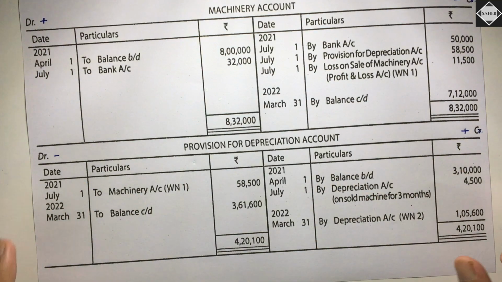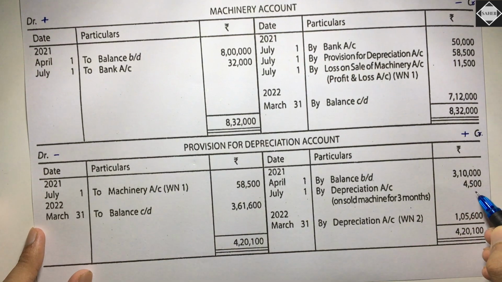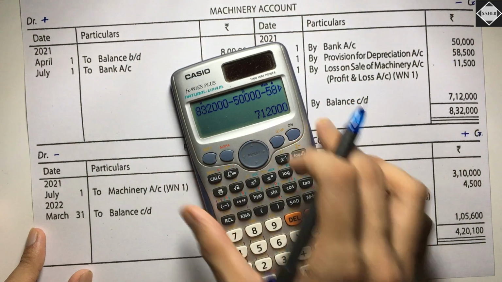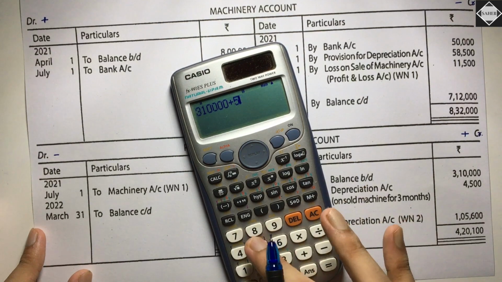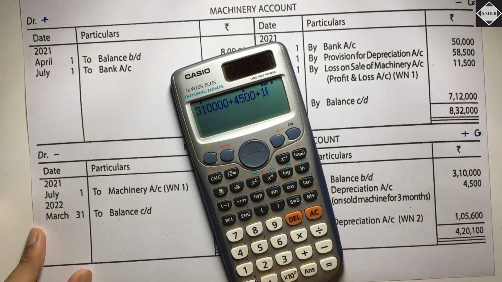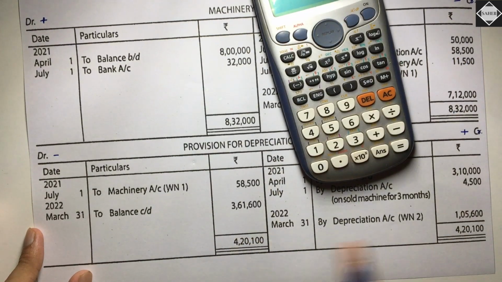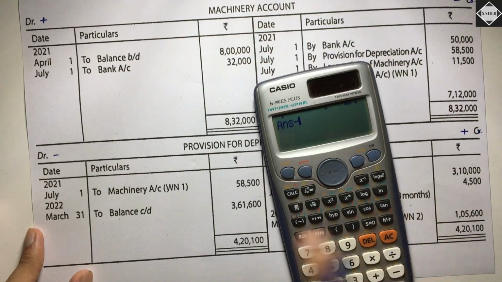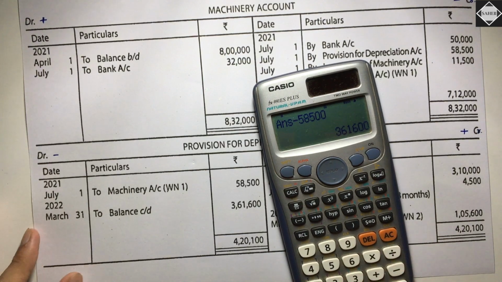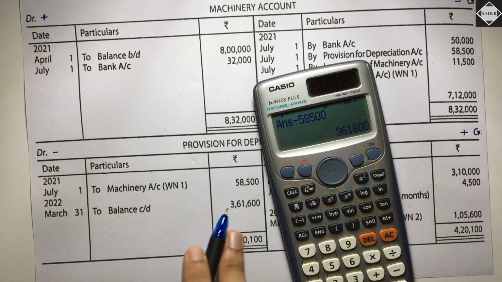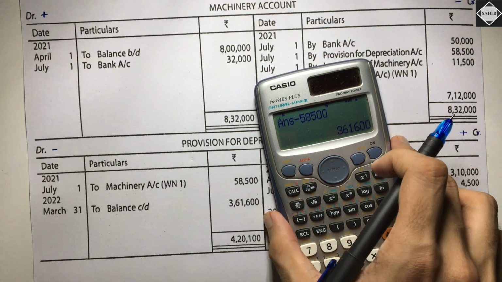Fine. And then you will find out the balancing figure. The balancing figure means the closing balance over here, right? So 3,10,000 plus 4,500 plus 1,05,600. That's equal to 4,20,100. Write that on both the sides, and then subtract this 58,500 which you eliminated from over here. Once you subtract that, that's equal to 3,61,600. This is the closing balance of provision or accumulated depreciation. Clear? Easy. So this is how you will be doing this.